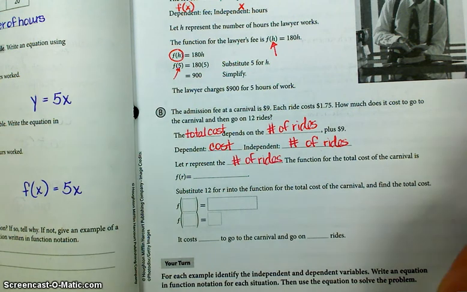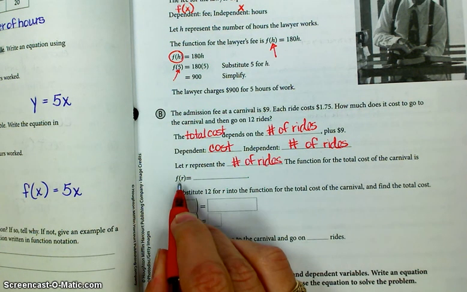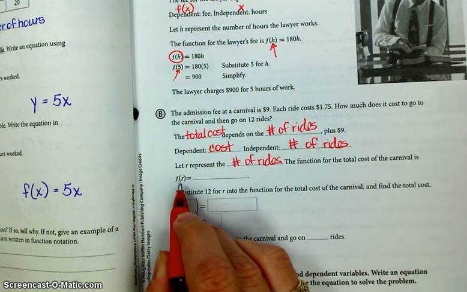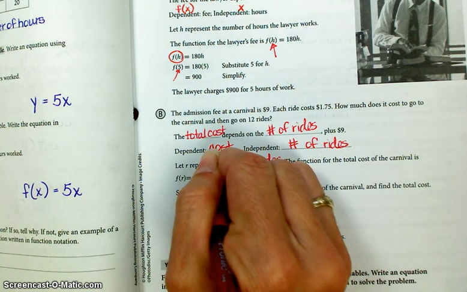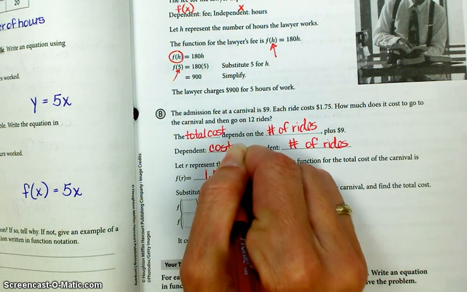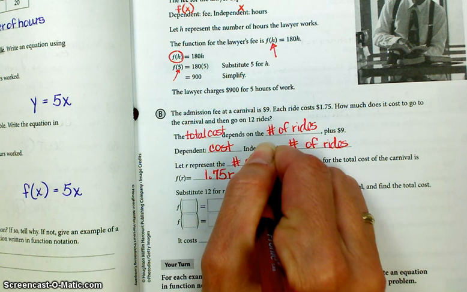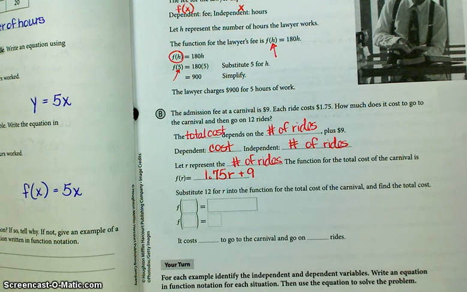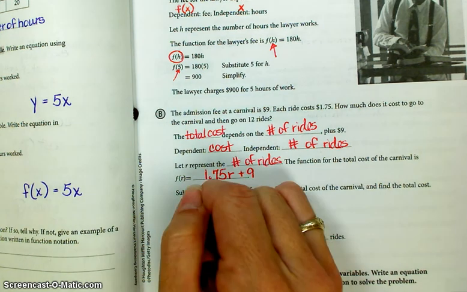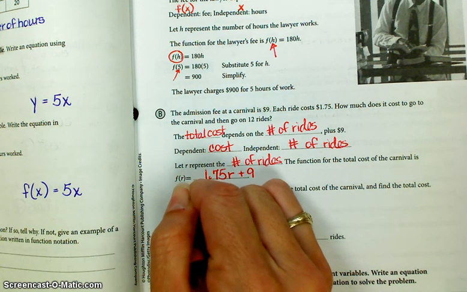The function for the total cost of the carnival is a function of the number of rides that you take, because it's $1.75 for each ride plus $9. Substitute 12 for R into the function and find the total cost.